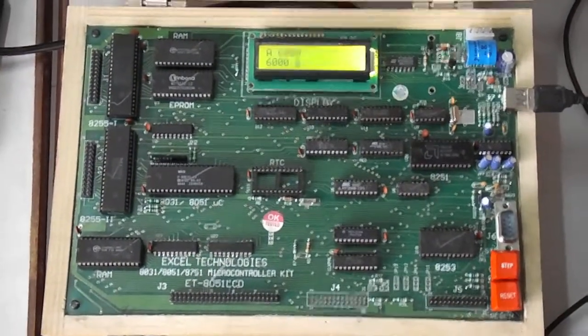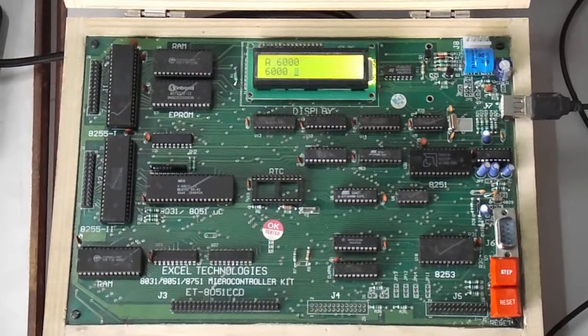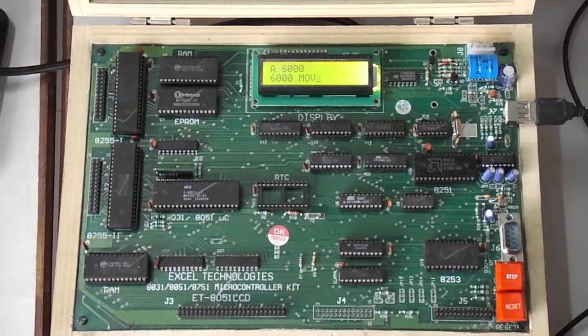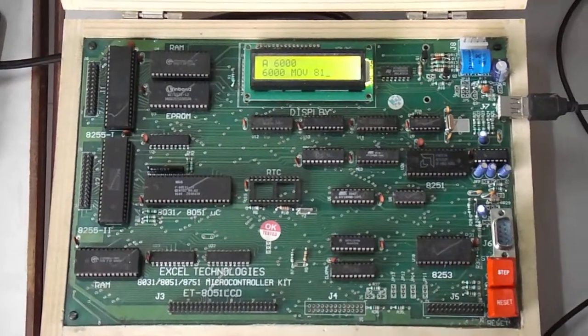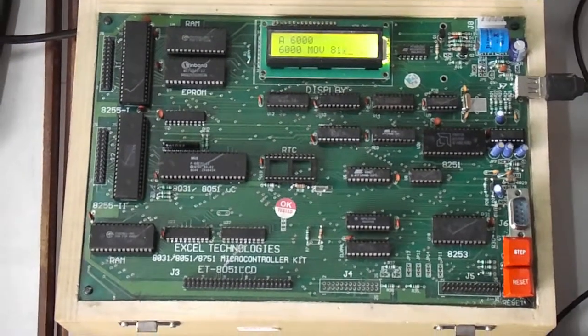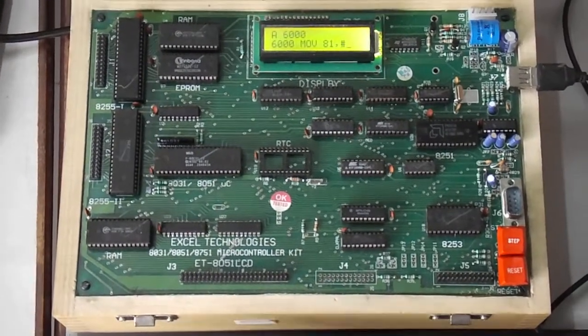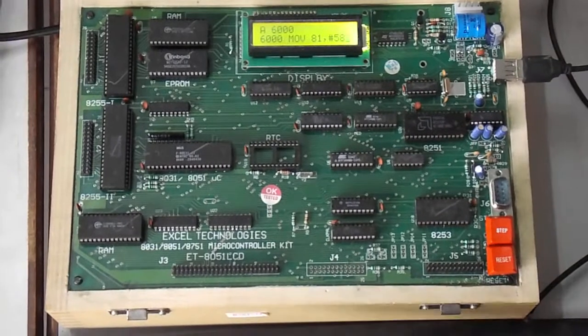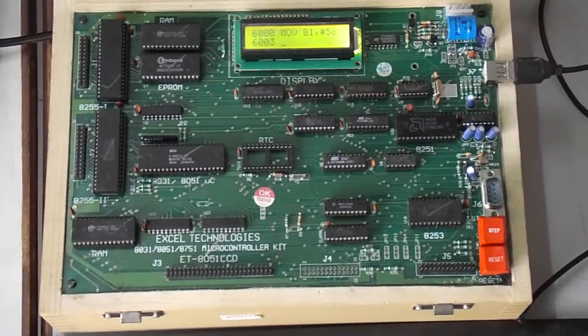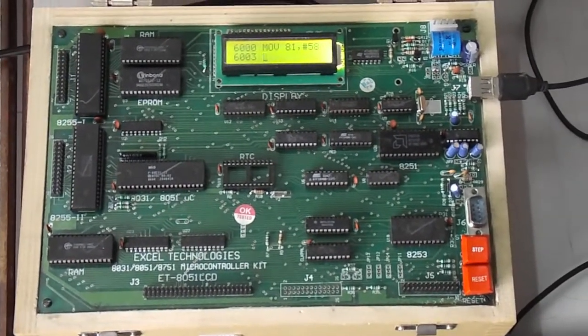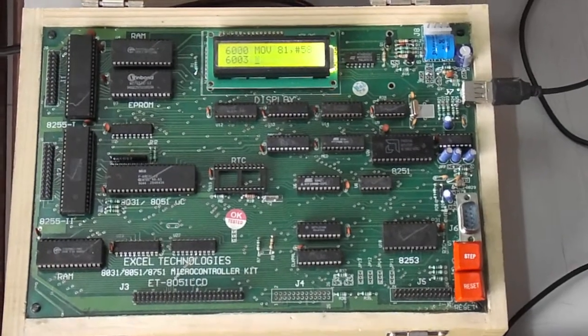Now let's say I want to write MOV. I can write MOV space 81, comma, hash 58. It was a 3-byte instruction, so therefore I have moved to the location 6003.